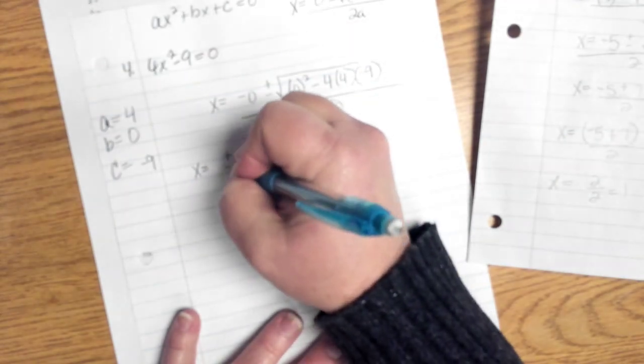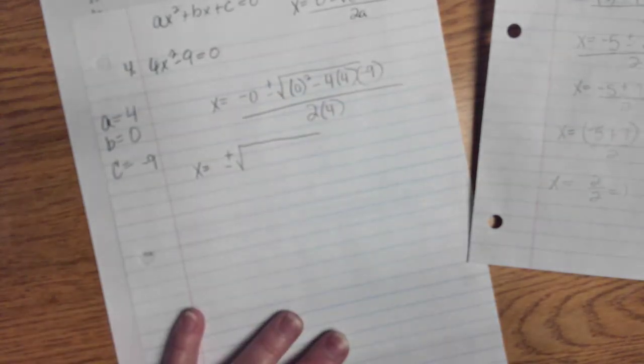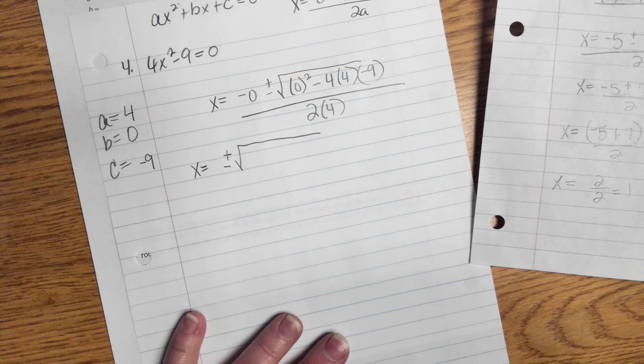Plus or minus the square root. Well, 0 squared is what? Lord, have mercy. No, something to the power of 0 is 1. Okay? All right? 0 squared is 0. So, I mean, can I drop it?